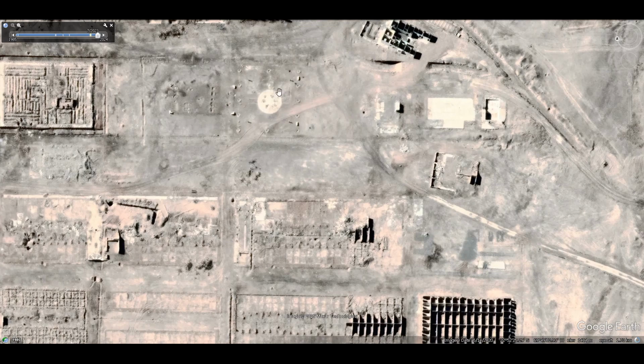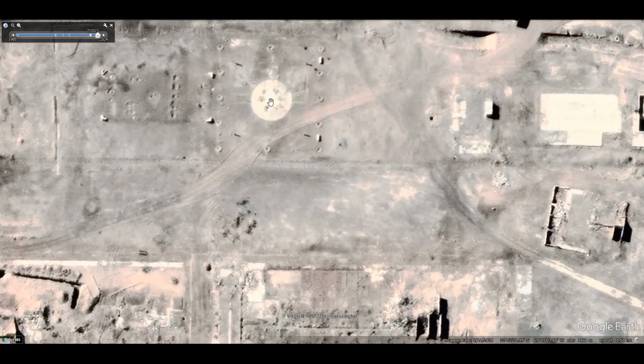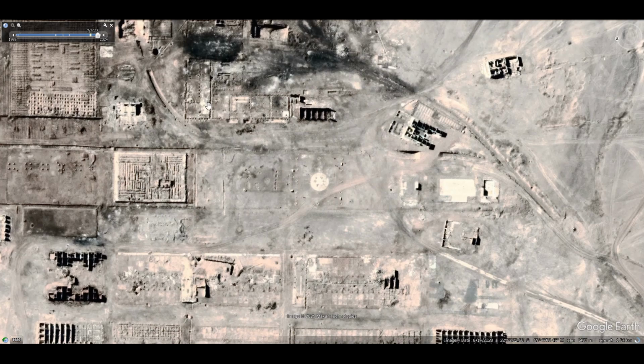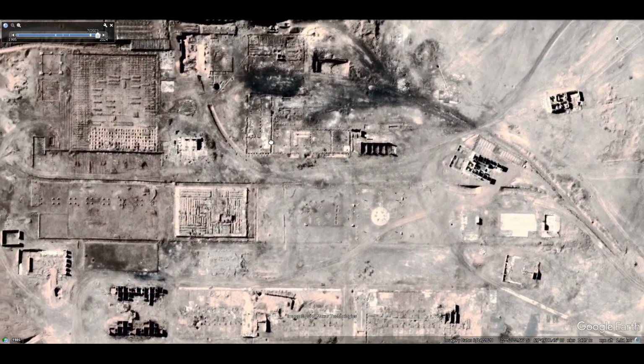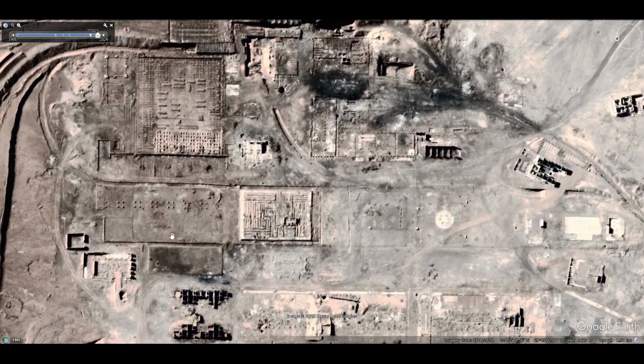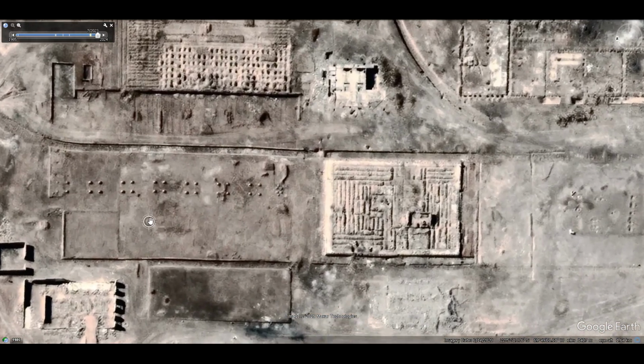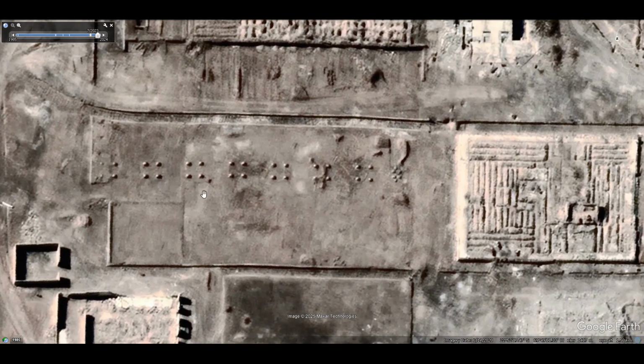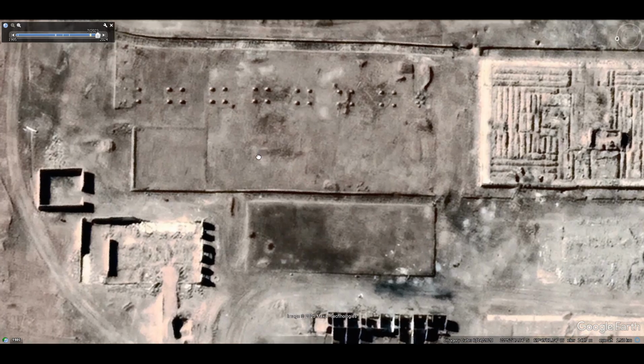And another circular structure that could have been a roundabout, for example. In this case, I have no idea what it is. It's like there are giant rivets, but it's gotta be something else.